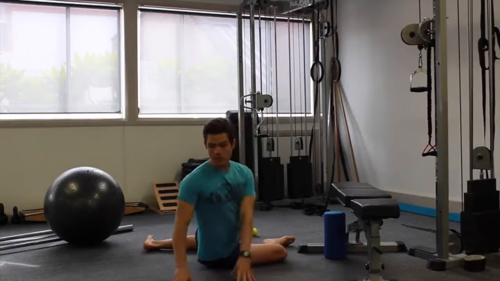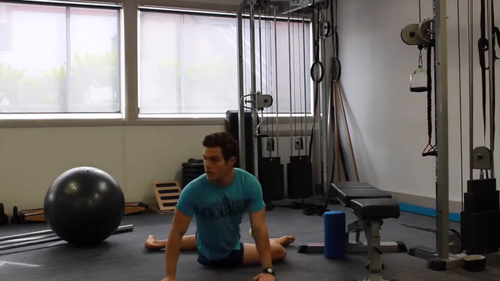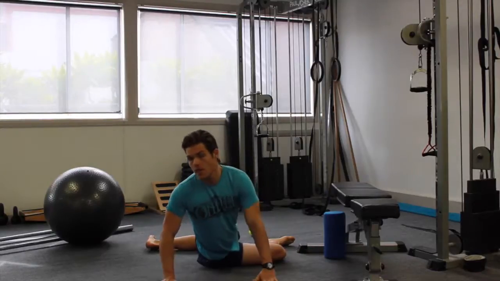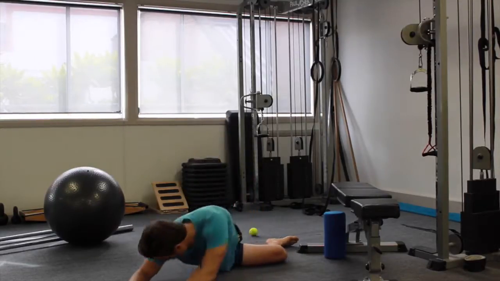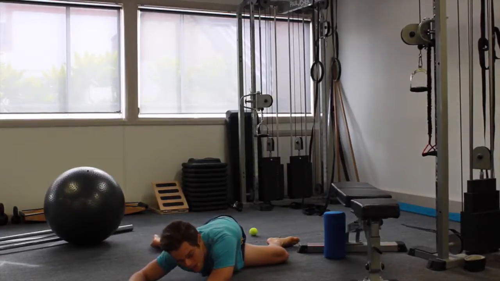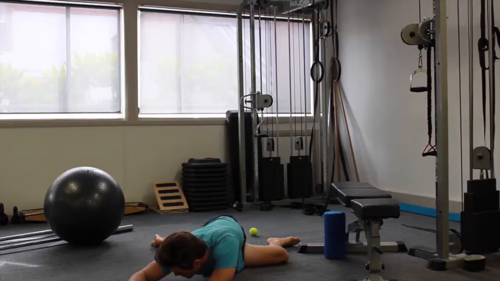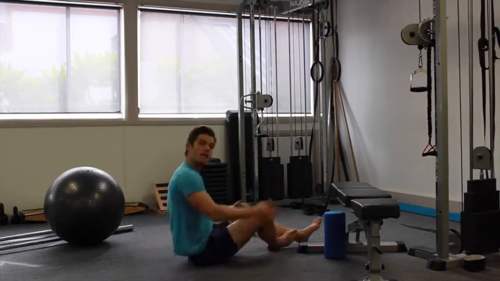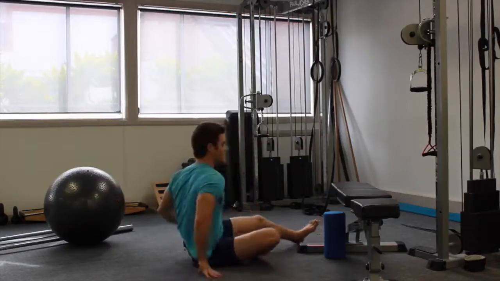You can start adding rotation, so this is less hip joint and more just kind of low back stretching. Feels good. Rotational stretching. You can start coming down to here. I like this stretch. It feels good. And so that's 90-90.